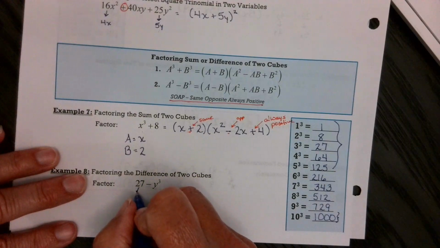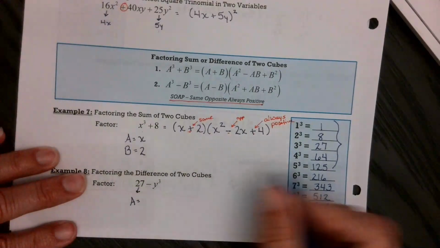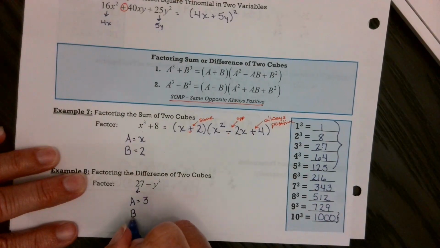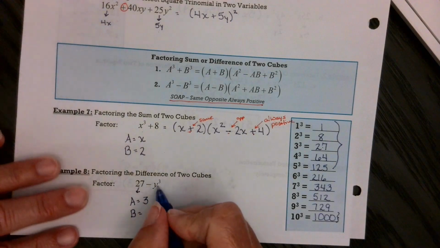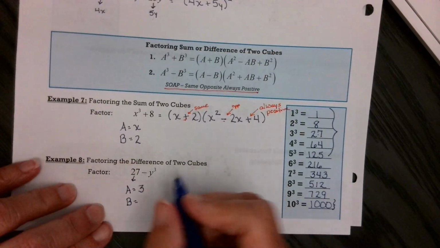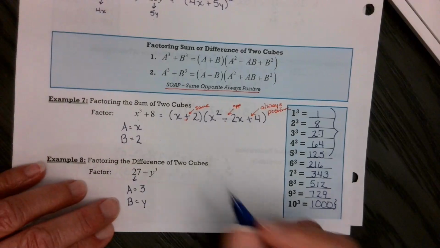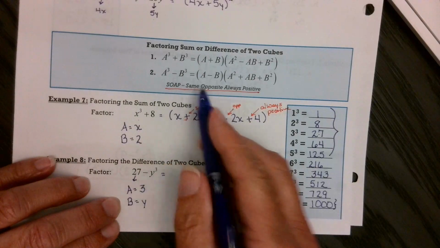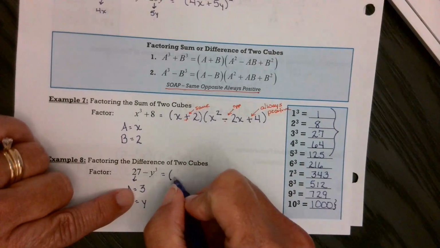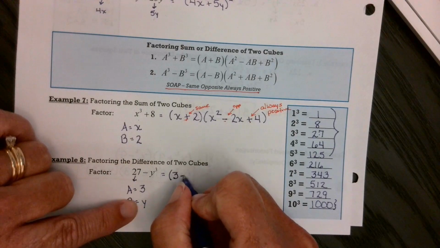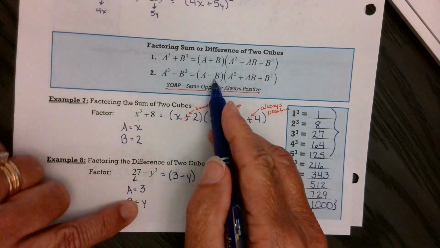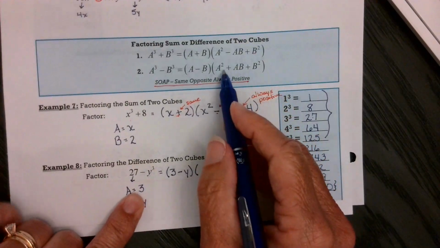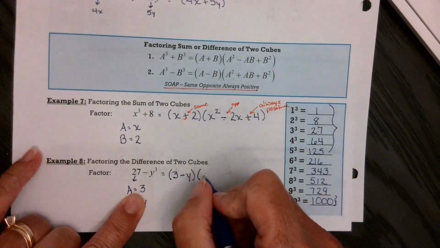Right here, perfect cube. Cube root of 27, here's 27, it would be 3. 3 times 3 times 3 gives us 27. The cube root of y cubed is y. Y times y times y gives us y cubed. So, our acronym is SOAP, so it's same. You're going to take your A, which is 3, minus your B, which is y. That's what that says right there. Now, you're going to square your A. That's what this says. So 3 squared gives us 9.